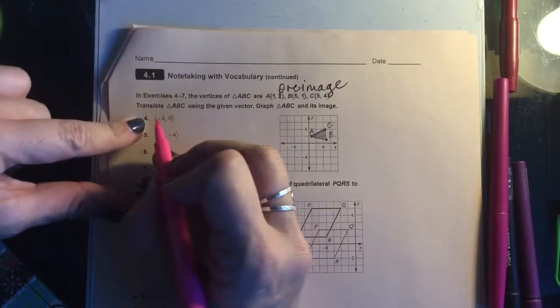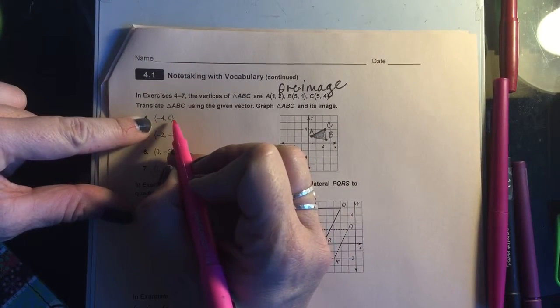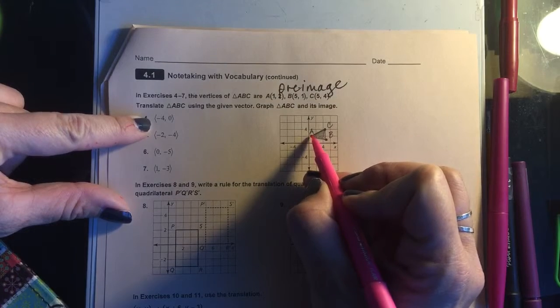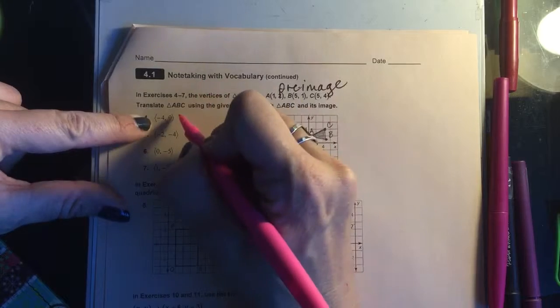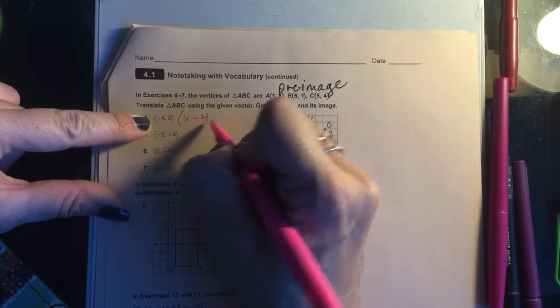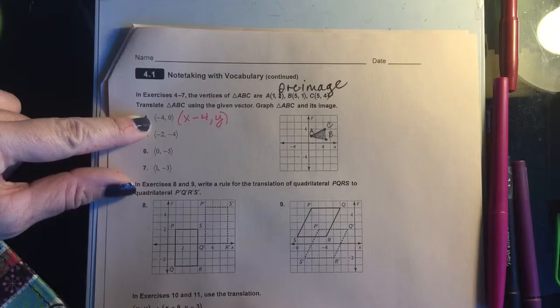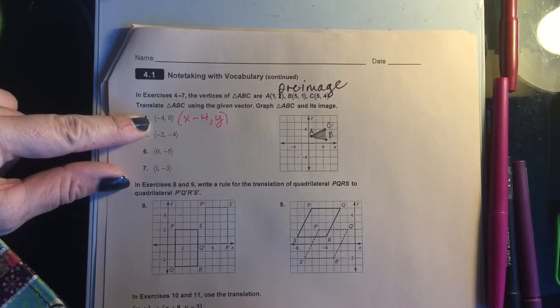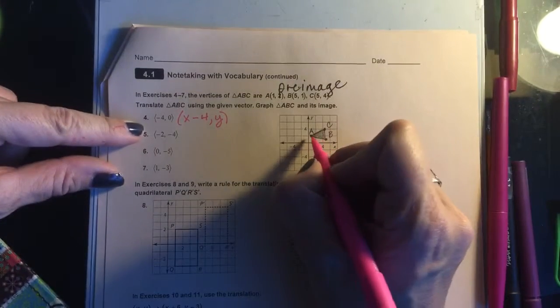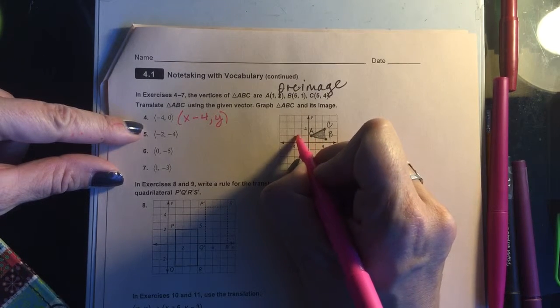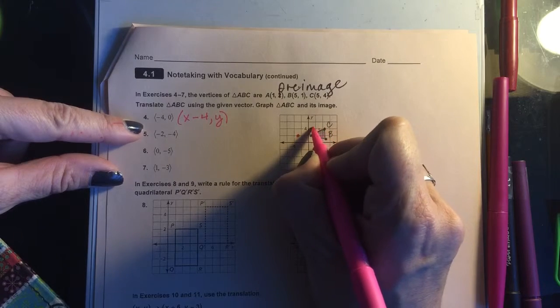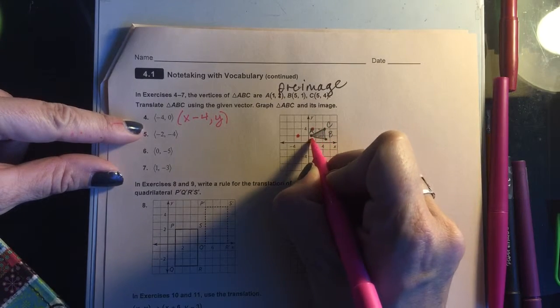So what I have here is I'm going to pick up these vertices, and I'm going to move them 4 units left. And that's it. I'm going to take every X value minus 4, and the Y value stays the same. Every X value gets moved 4 units left, but the Y value stays the same. So number 4, I'm doing in pink. I'm going to move 1, 2, so that's 2, 4 units.